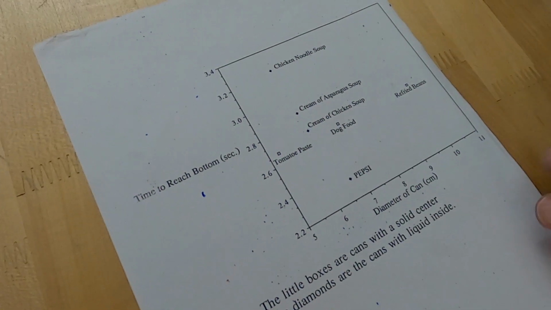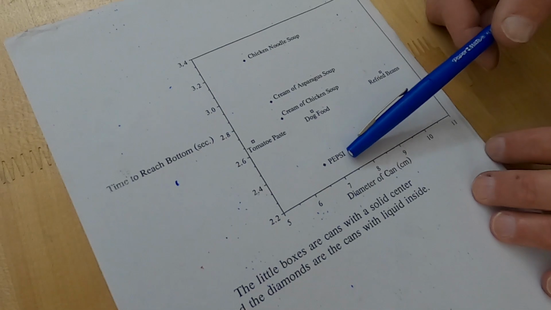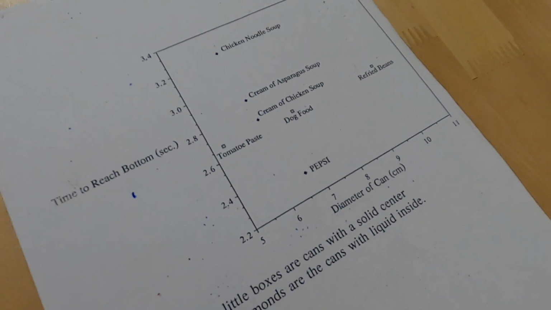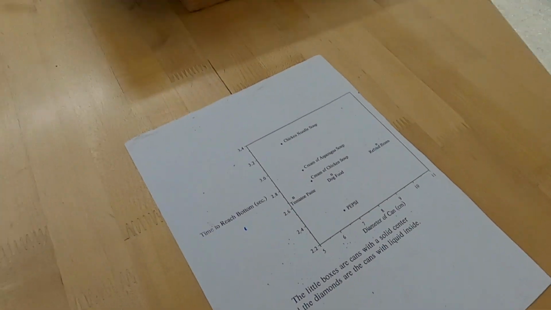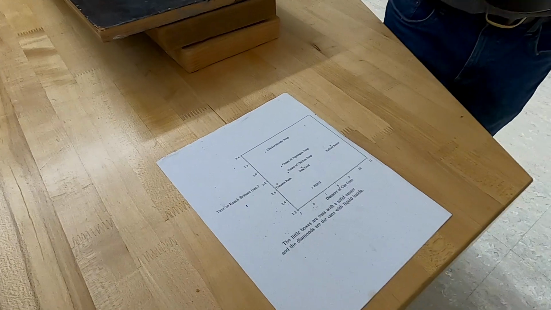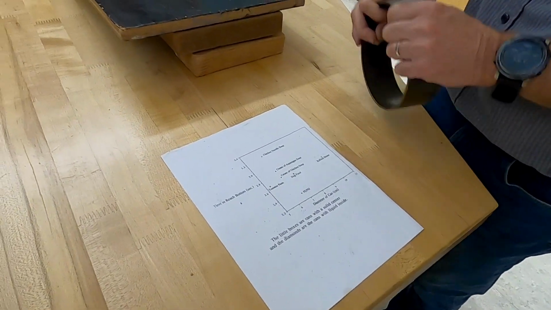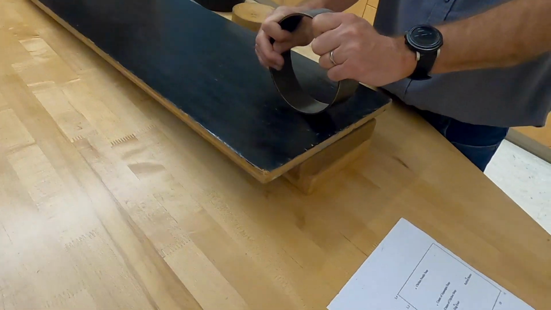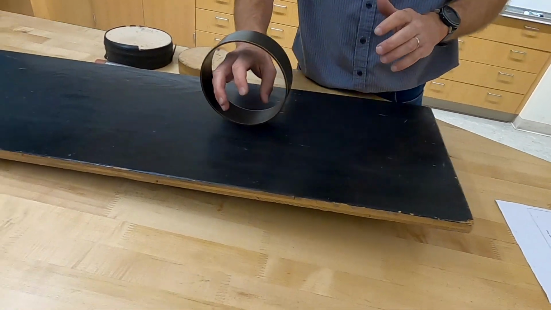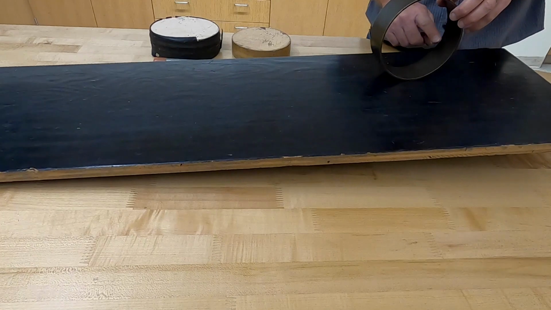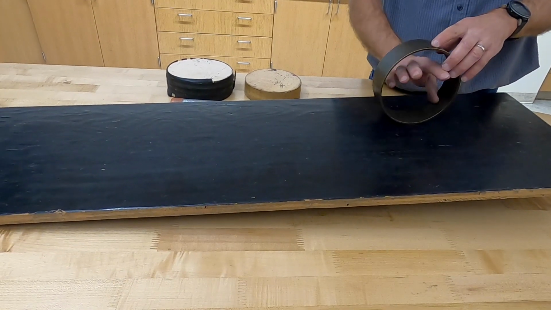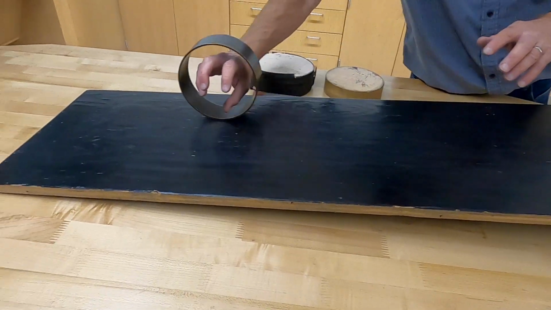But if we look at a can of Pepsi, here's Pepsi down there, and that wasn't even Diet Pepsi. Pepsi got down real fast. Why did Pepsi get down so fast? Well, say this is the can of Pepsi. You got Pepsi in there. And now you let it go and you watch. If you could see the Pepsi in there, the Pepsi would not be spinning around because the can is so smooth on the inside. The Pepsi is just going like this.